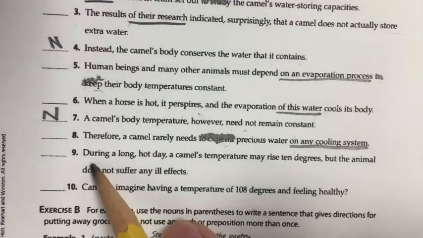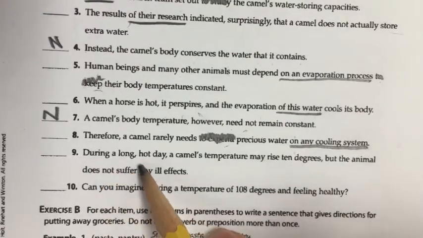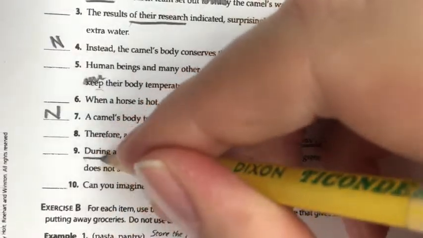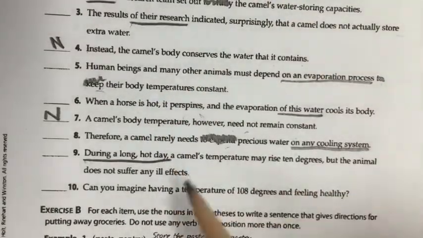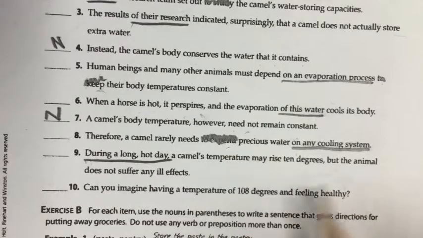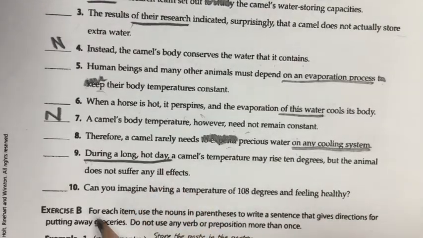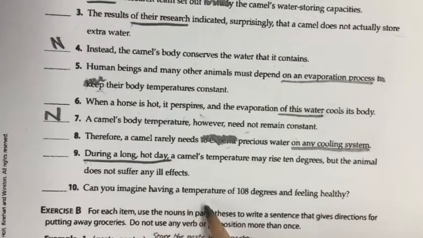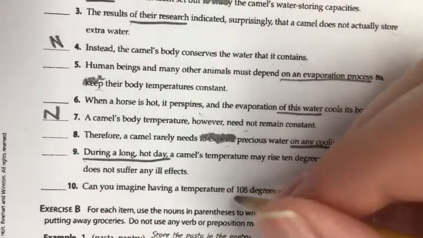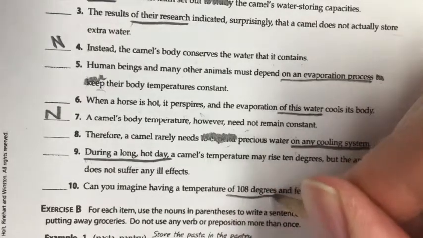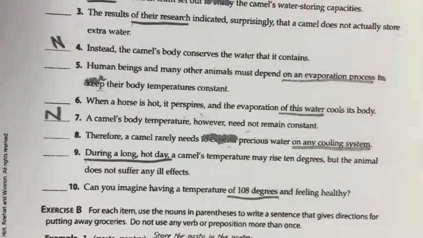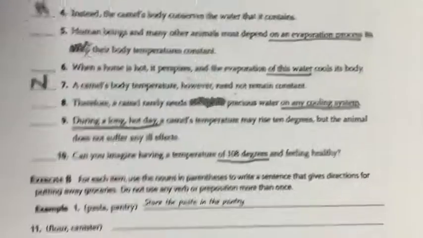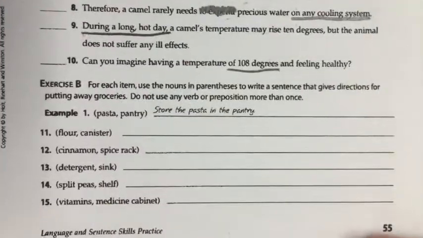Number 9, during is a preposition. During a long, hot day. So here's our phrase. During, and then these describing words, and then the noun, the object of the preposition, day. A camel's temperature may rise 10 degrees, but the animal does not suffer any ill effects. Okay, no other preposition. Number 10, can you imagine having a temperature of, preposition, 108 degrees. There's our object of the preposition, and there's no other. All right, so go ahead and do exercise B on your own for practice.